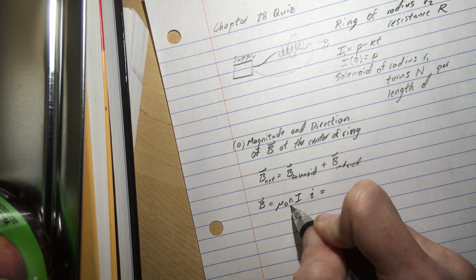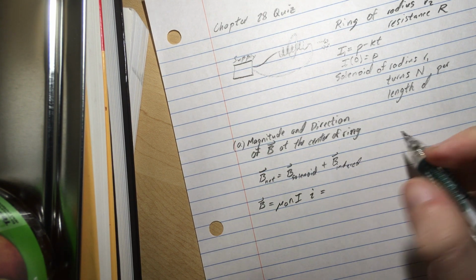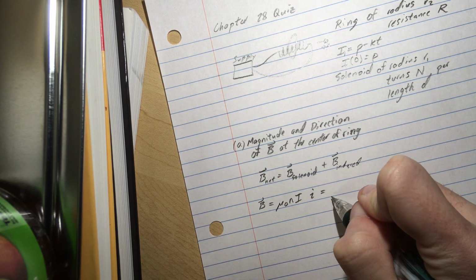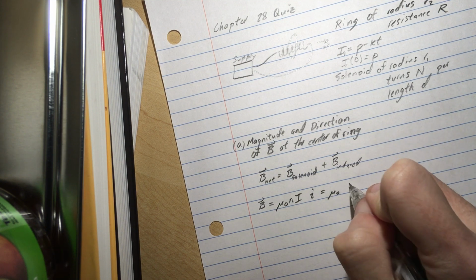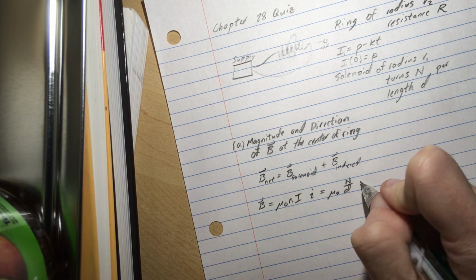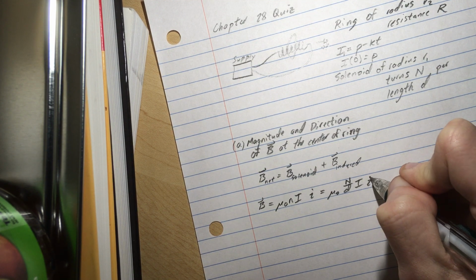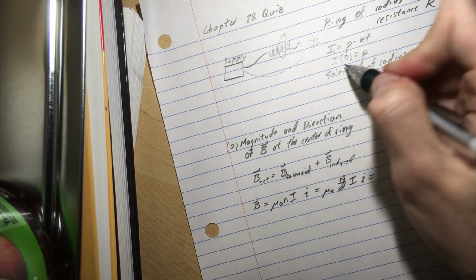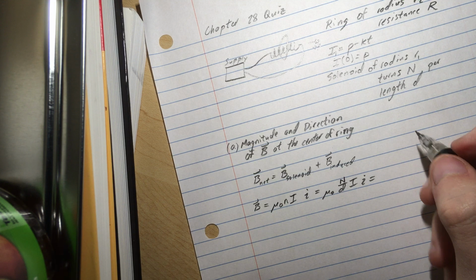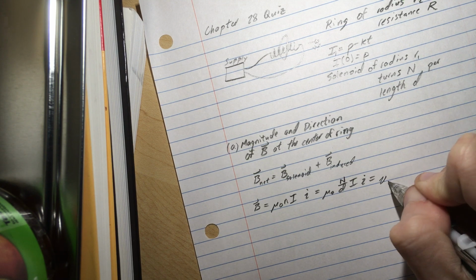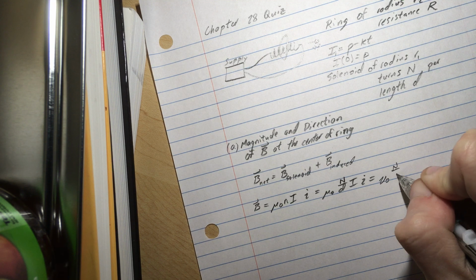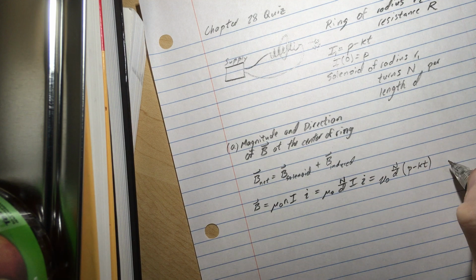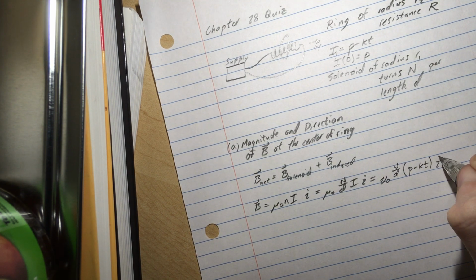We also know that little n is directly related to N and D, so we can substitute in N over D for little n. So we end up with mu naught times N over D times I, and it'll still be in the positive X direction. We also know what the current is because we're given the current is equal to P minus KT, so we can substitute in that as well. So we have mu naught times N over D times the current, which is modeled as P minus KT. This will still be in the positive X direction.